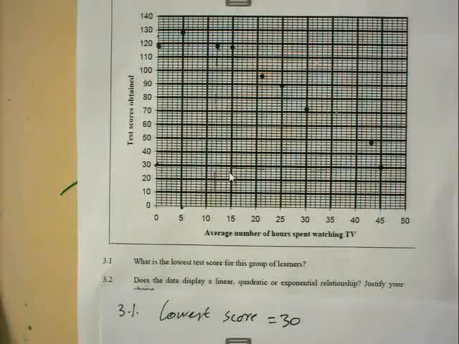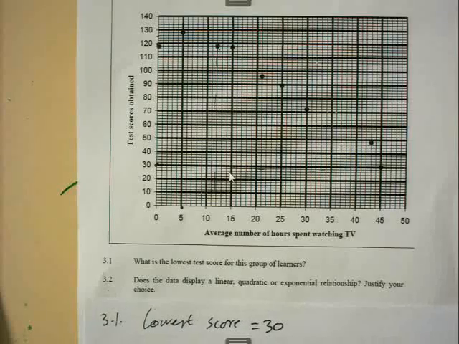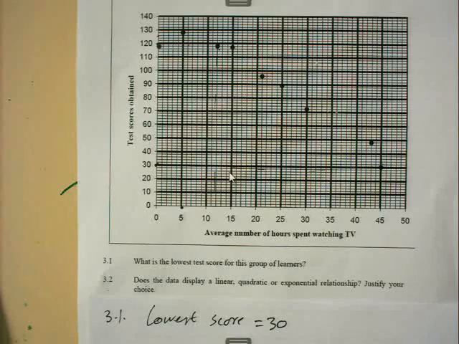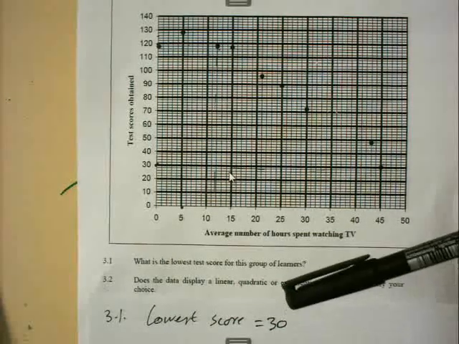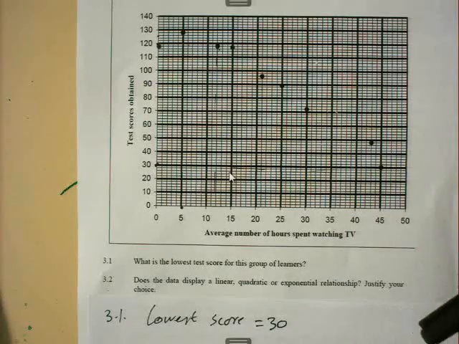Let's check the second question. Does the data display a linear, quadratic, or exponential relationship? Interesting question. Does this data represent a linear, quadratic, or exponential relationship? Justify your answer. Justify your choice.